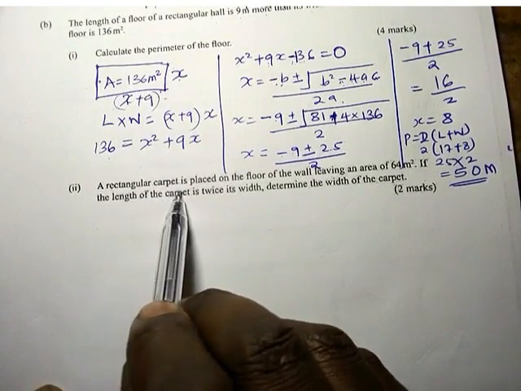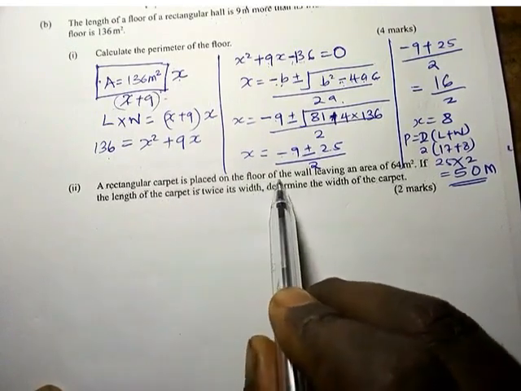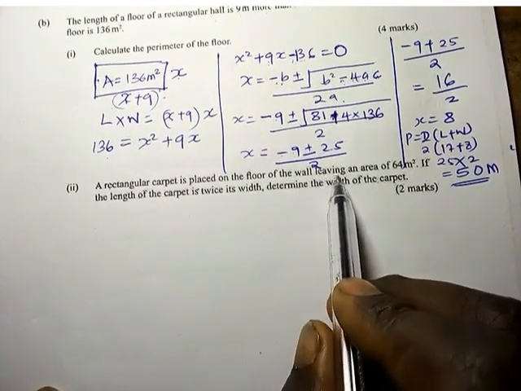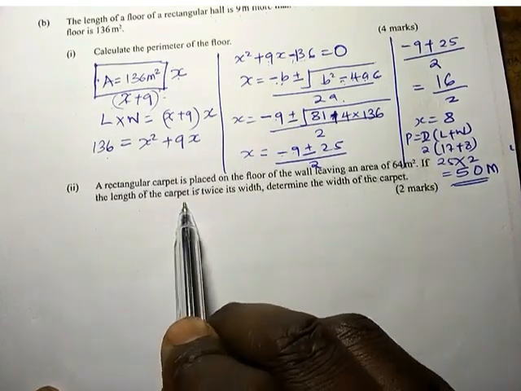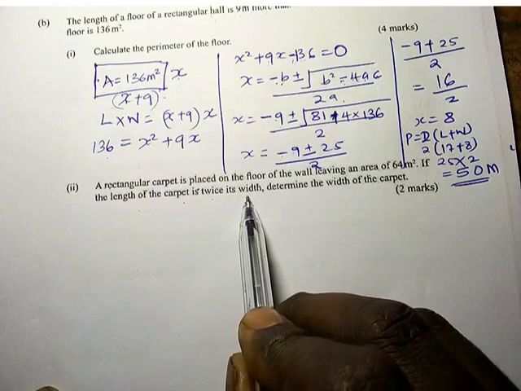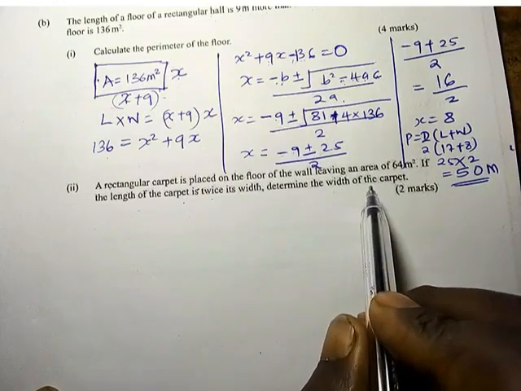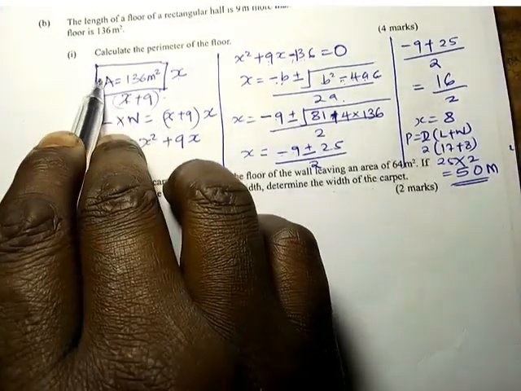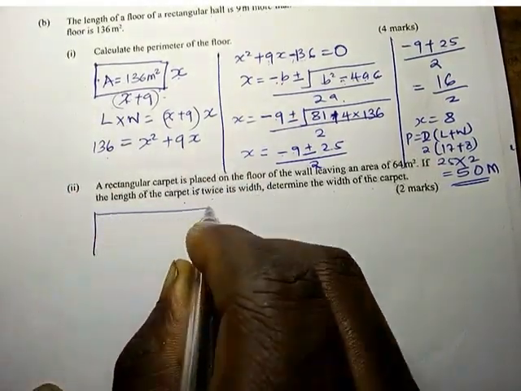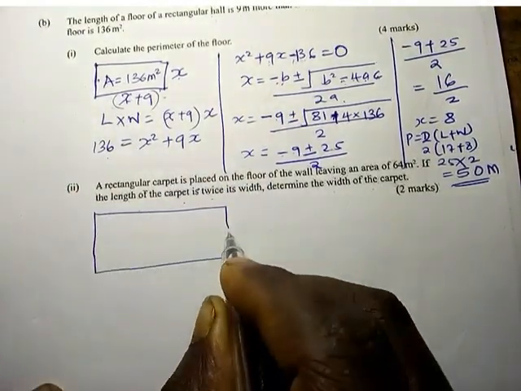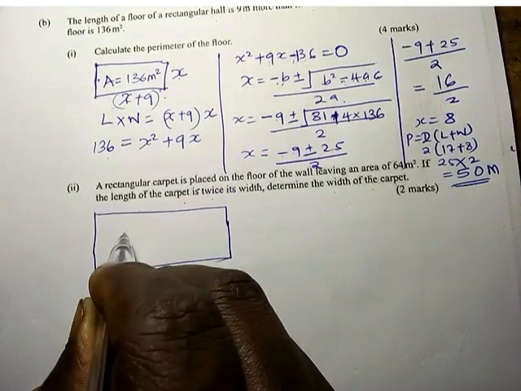A rectangular carpet is placed on the floor of the hall, leaving an area of 64 meters square. If the length of the carpet is twice its width, determine the width of the carpet. Kwa hivyo hii hall ama hii floor imewekwa carpet.